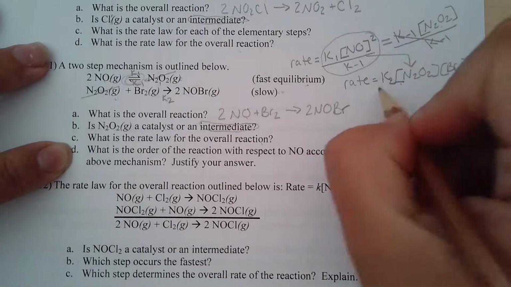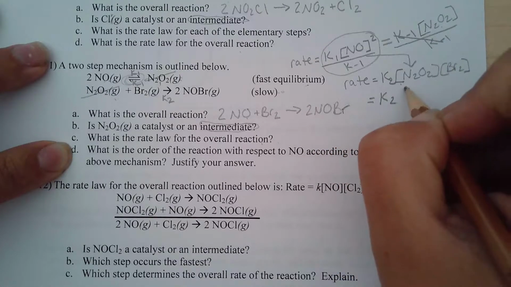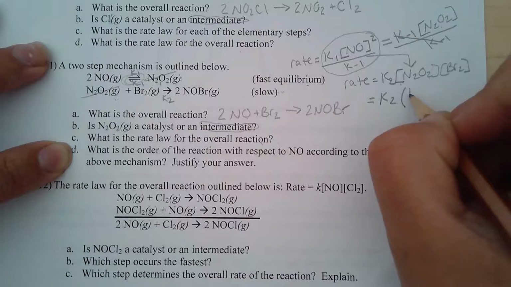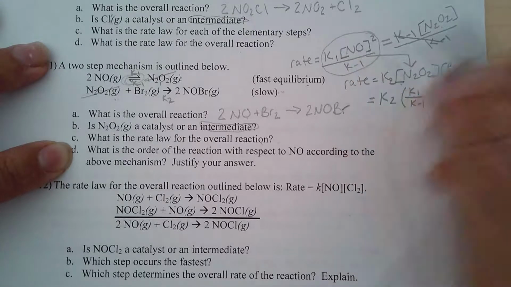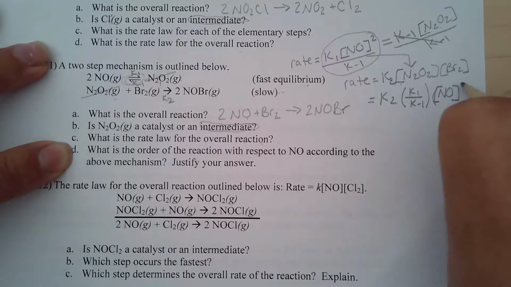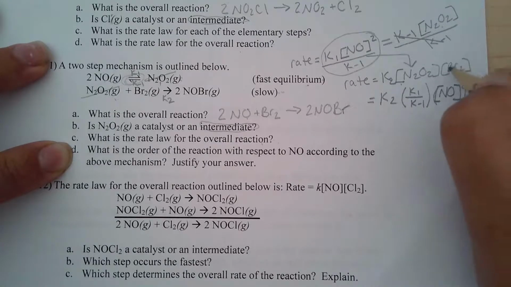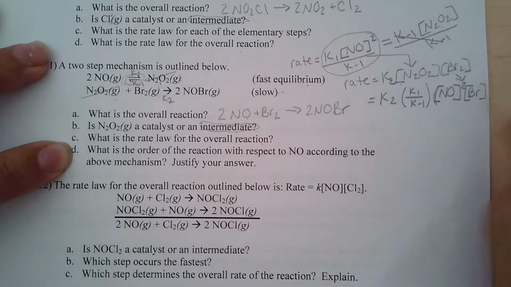When we plug this in, we get k2 k1 over k minus 1, concentration of NO squared, concentration of Br2 gets brought down here.